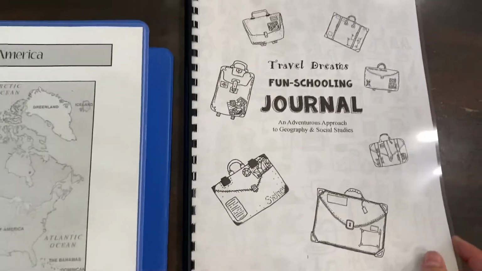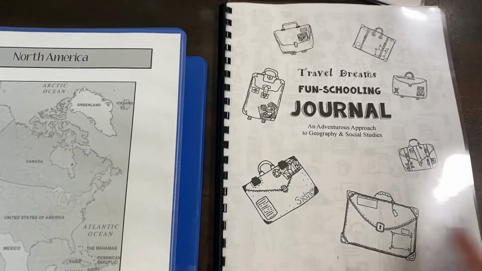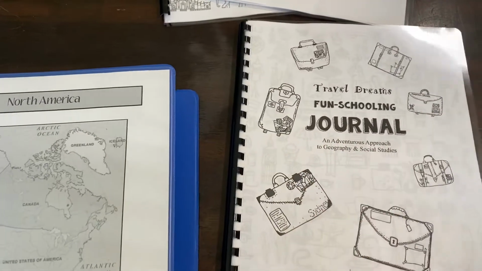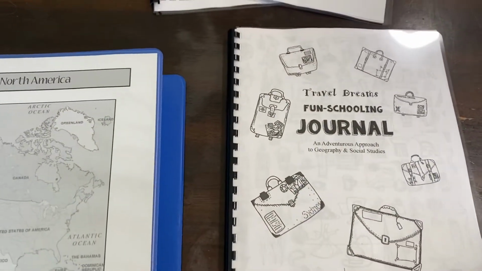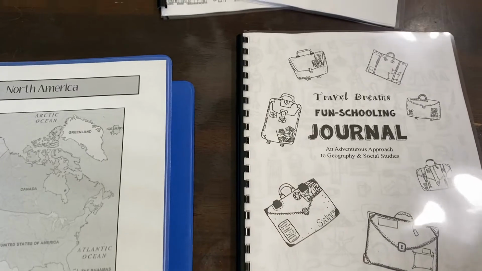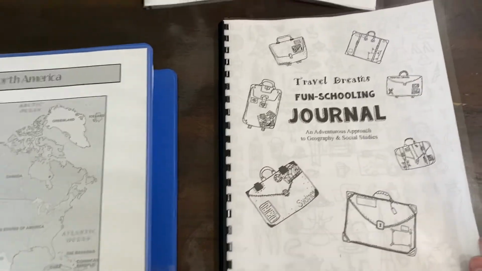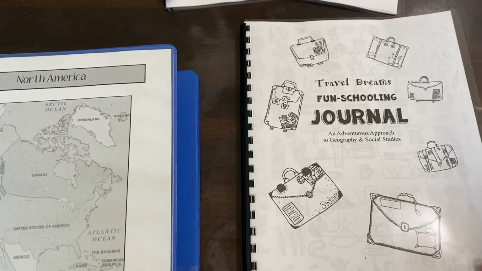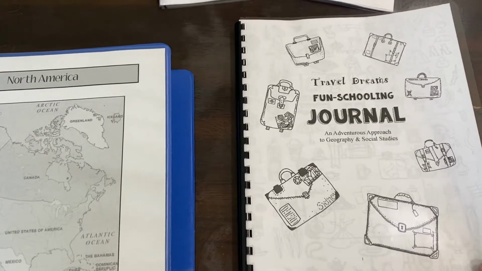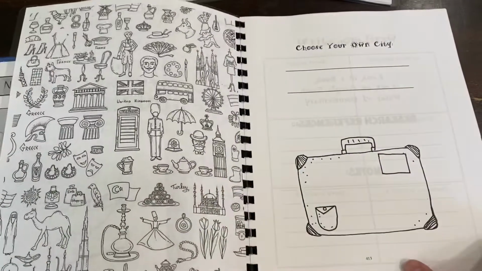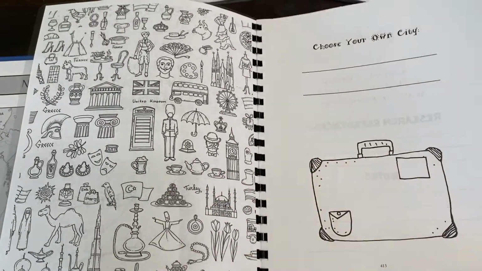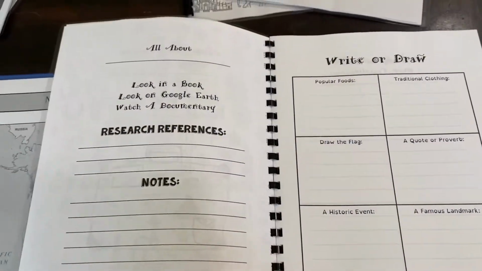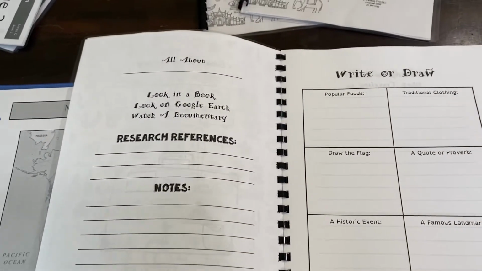We have another bound book that I put together for him with a bunch of resources in it, as we're doing world travel from home this year. So we are exploring the entire world, continent by continent, going deep into certain countries. And so as we finish each continent, I'm going to ask him to choose a couple of cities within those countries or continents that he would like to do a research project on.